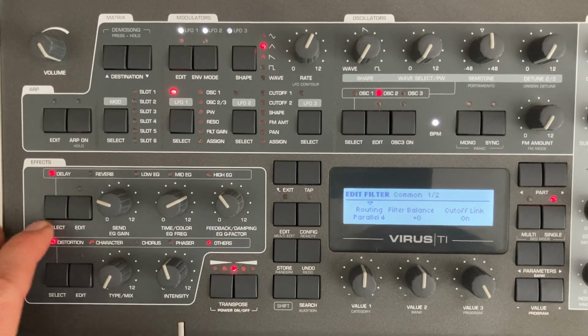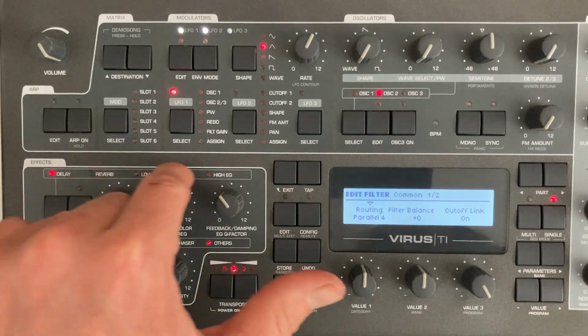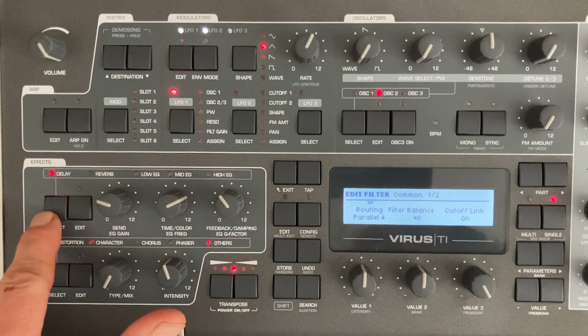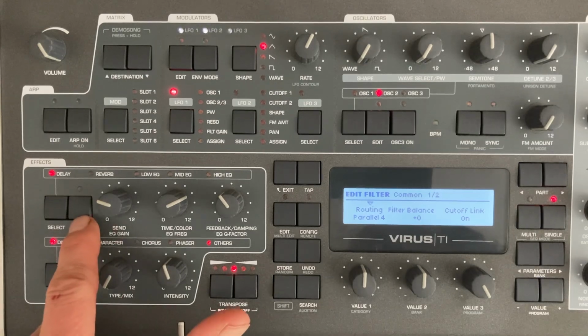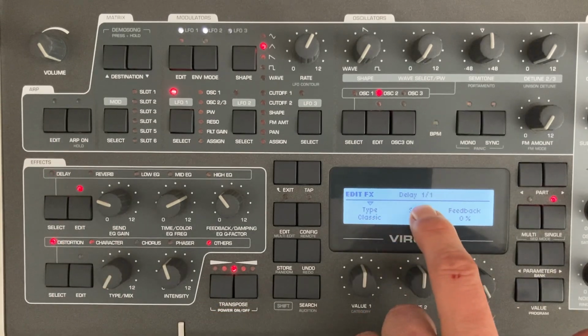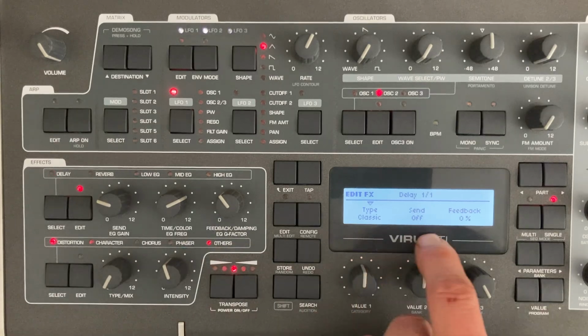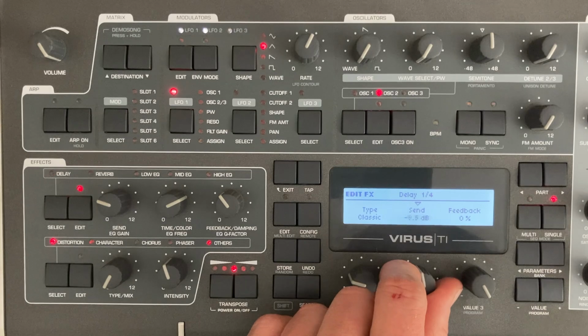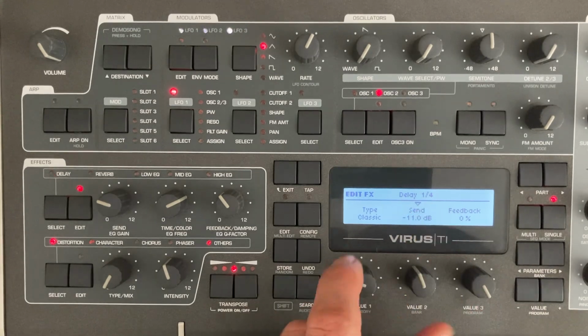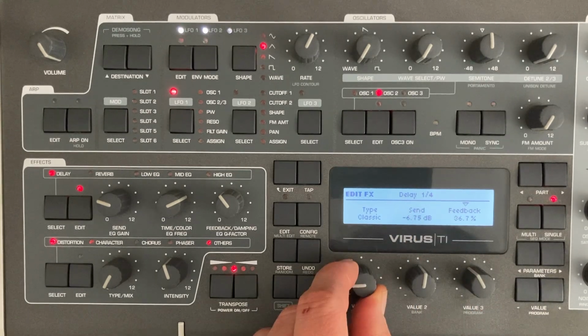On the Virus, you press the select button to scroll through delay, reverb, EQ. And if you want to edit any of those, press edit. All the options for delay, just selected at the moment, come up on the screen. And depending on what delay you select will depend on how many pages there are for the delay. So we have classic delay, a bit like a stereo delay, just coming out both speakers equally.